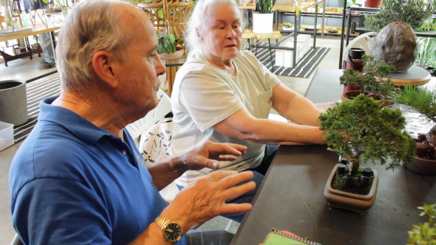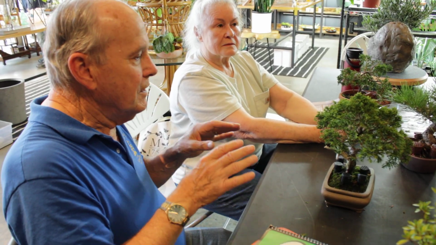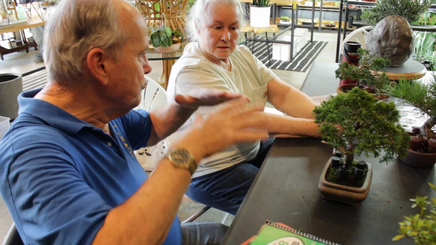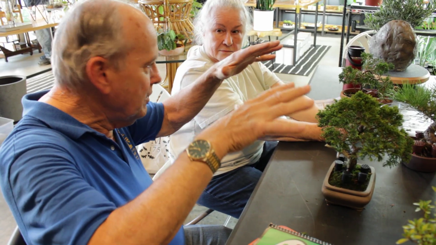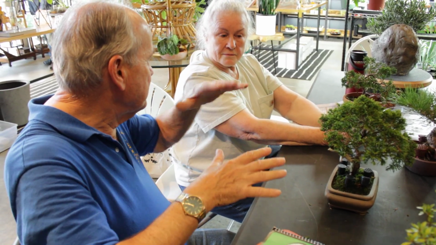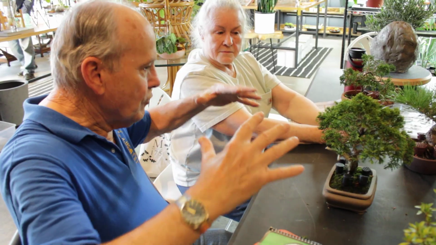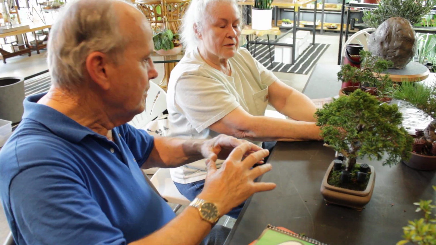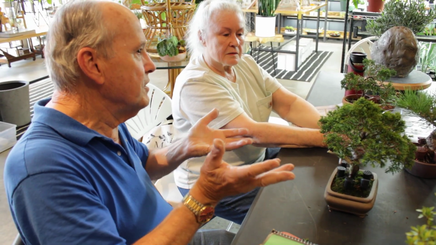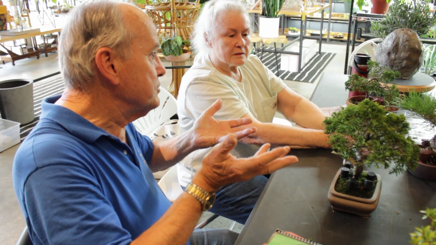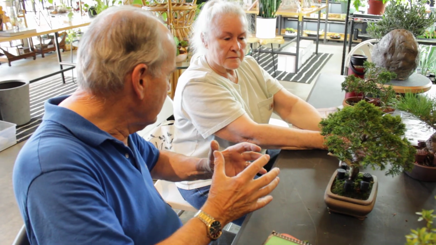He pointed out that in Japan, they would let that tree grow with many branches, so they're in competition with each other, and they're all feeding into the trunk, but all competing with each other. So the branches stay small while the trunk gets big.